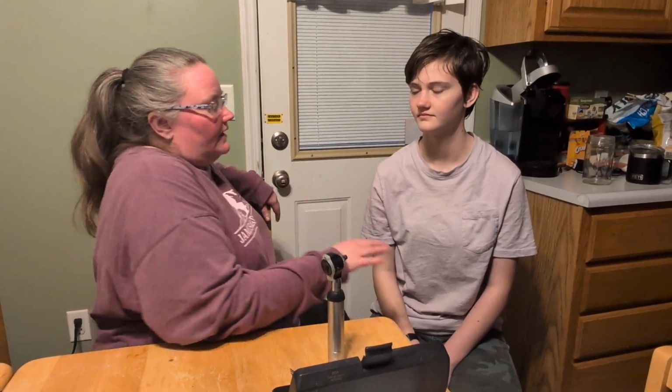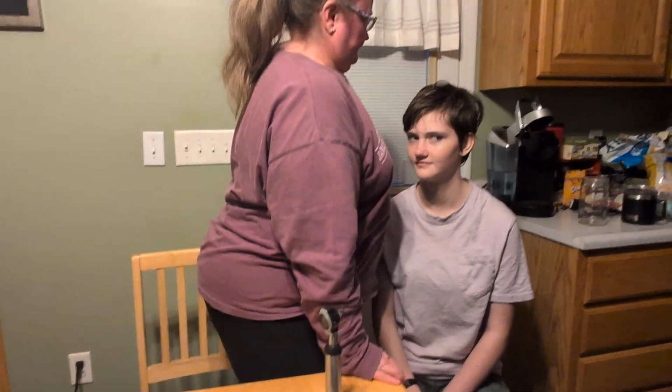Watch your eyes. I'm also looking to see if I can see her thyroid. I cannot. So now, for the thyroid, you have two options. You have either posterior or anterior approach. I prefer posterior approach to testing a thyroid. So I'm going to stand up, if I can.